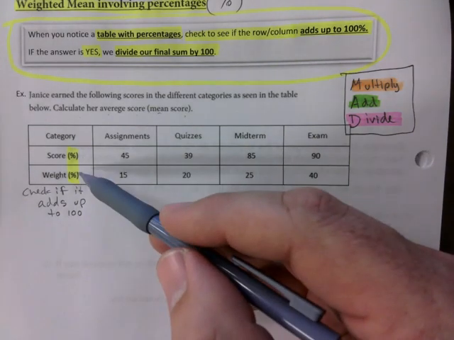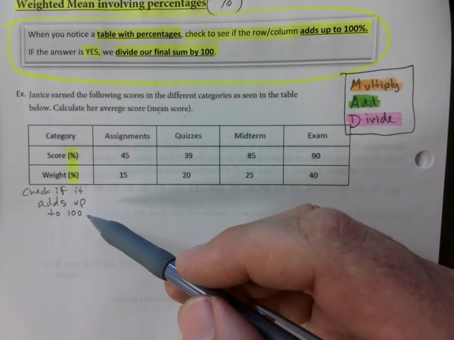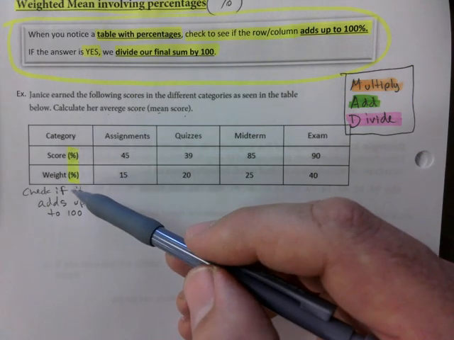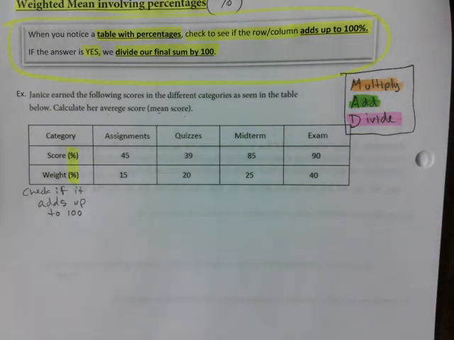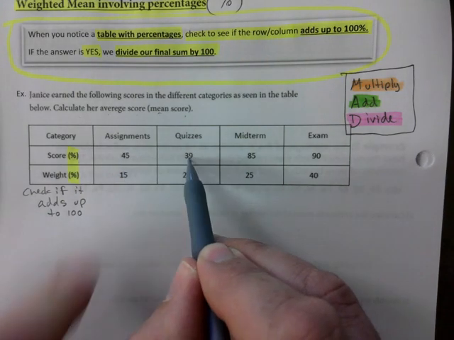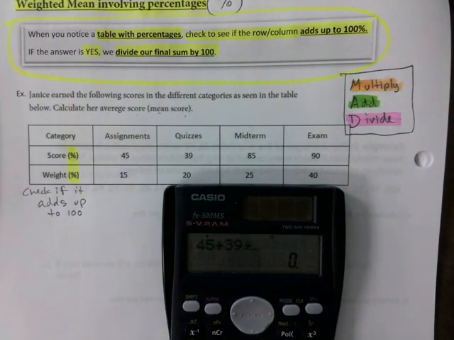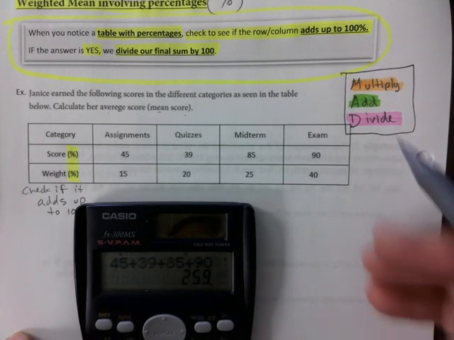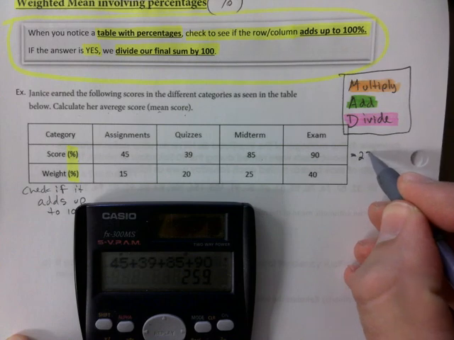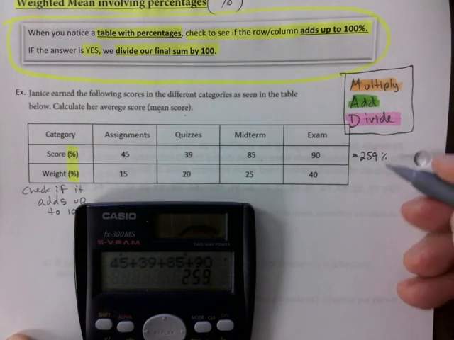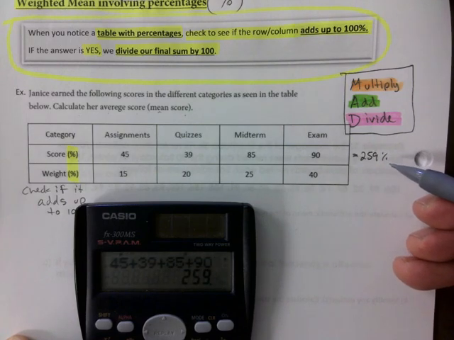Sometimes both are percentages, sometimes only one of them is. You're with me, right? Sometimes both are, sometimes just one. If there's only one, you're only going to check that one to see if it adds up to 100. So here we go: 45, 39, 85. I'm going to go through the motions as if I don't know what's happening here, okay? 39. So this top one adds up to 259. So we're not going to divide. So far, we're not dividing by 100.